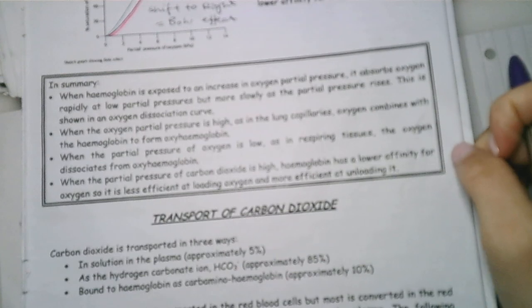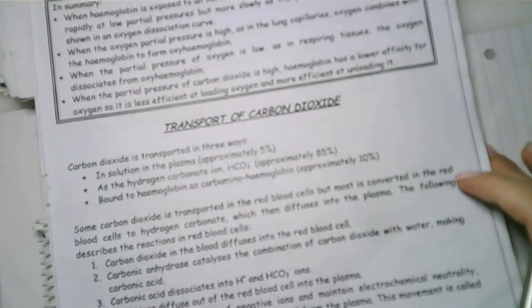So carbon dioxide concentration affecting hemoglobin is the Bohr effect, and it accounts for unloading of oxygen from oxyhemoglobin in respiring tissues, where the partial pressure of carbon dioxide is high and oxygen is needed. So at a given partial pressure of oxygen, when the partial pressure of carbon dioxide is higher, hemoglobin has a lower affinity for oxygen. So, transport of carbon dioxide is quite interesting.